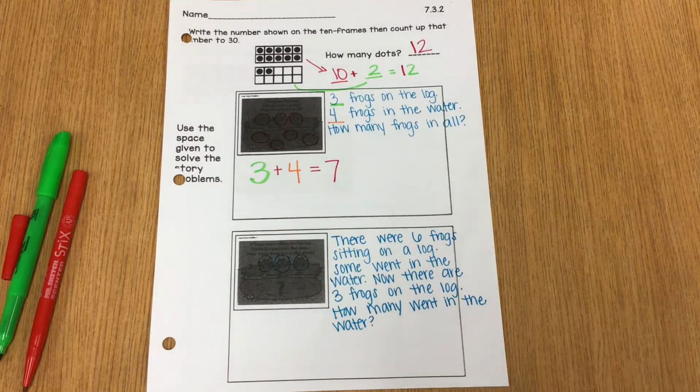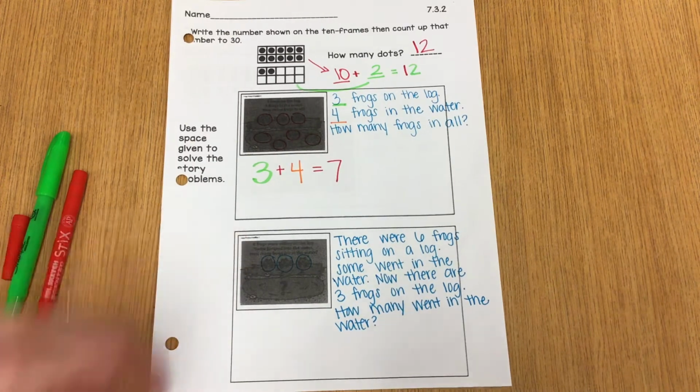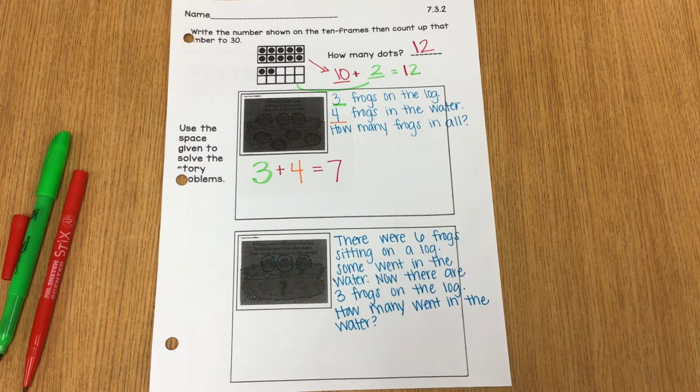The next one says, there were 6 frogs sitting on a log. Some went in the water. Now there are only 3 frogs on the log. How many went in the water? So when there's lots of words like this, I always like to draw a picture so I can understand.